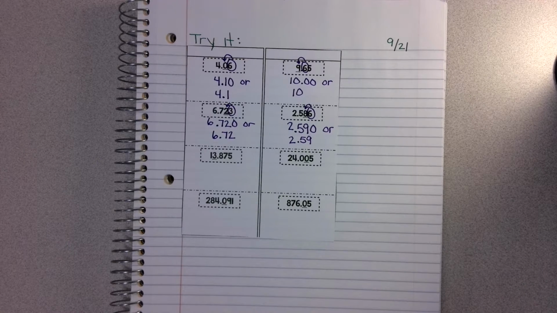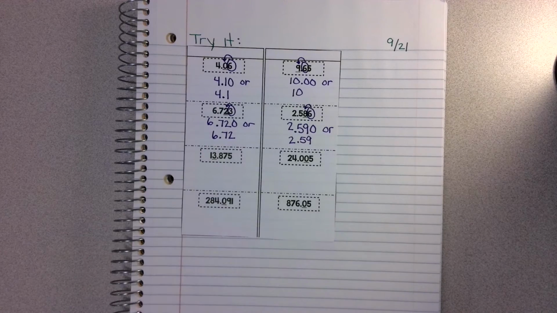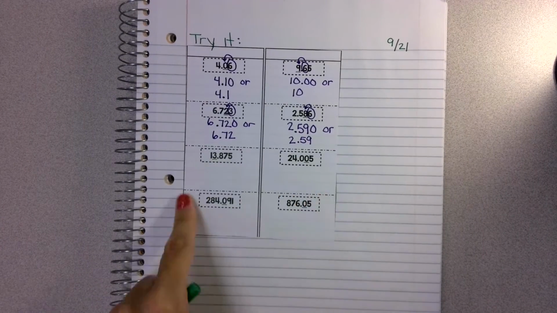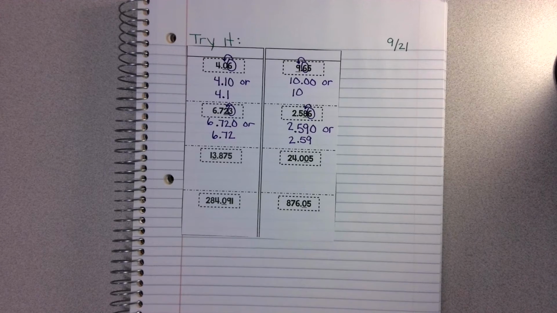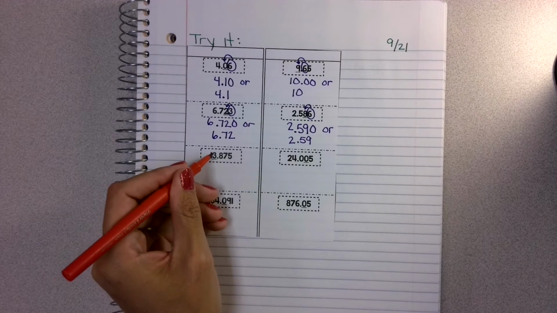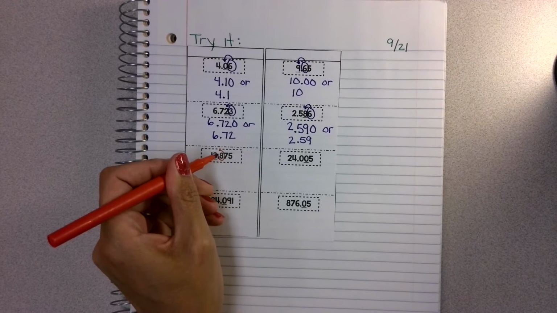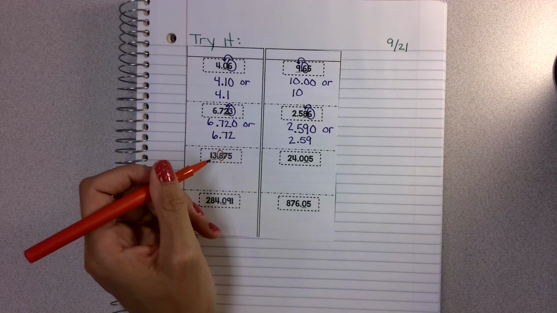Okay, yesterday we went over these 4. I modeled for you how to do them. So today, or yesterday, you completed this on your own. So today I'm going to go over it with you. Okay, so the 3 is what you're going to round. The 8 is telling you what to do to the 3.